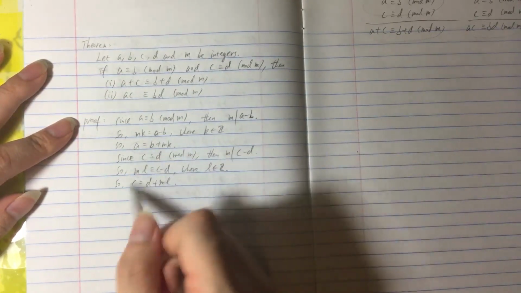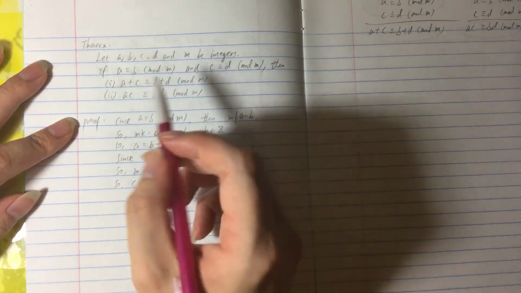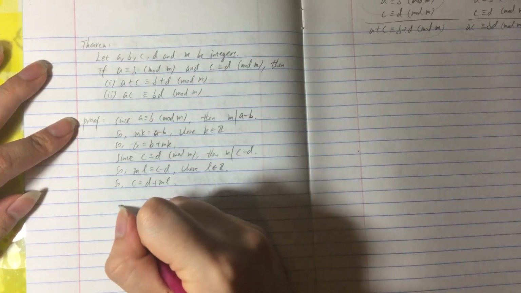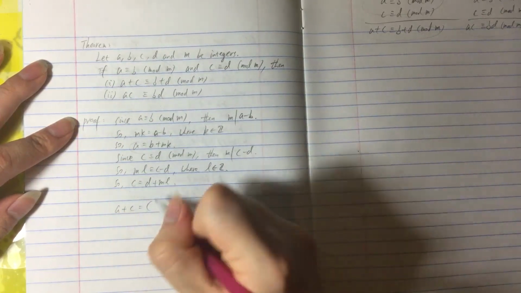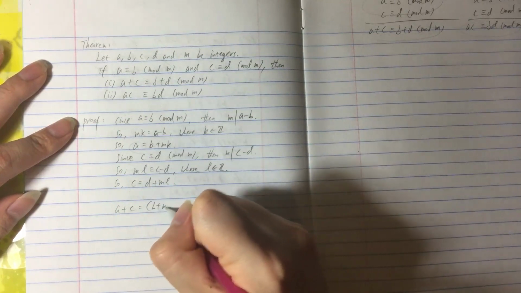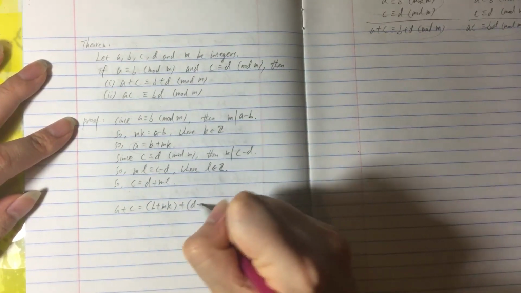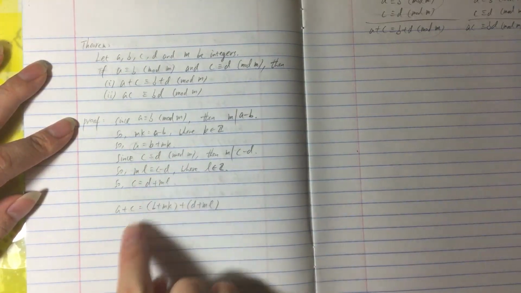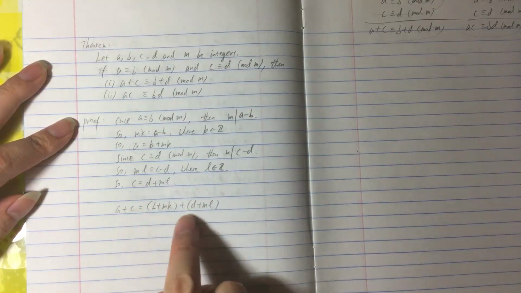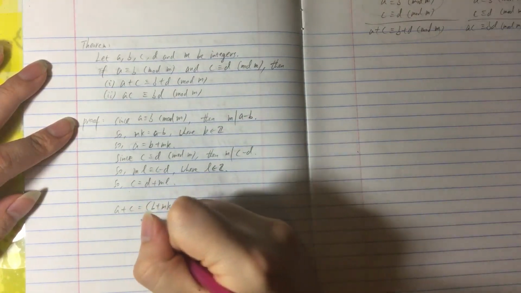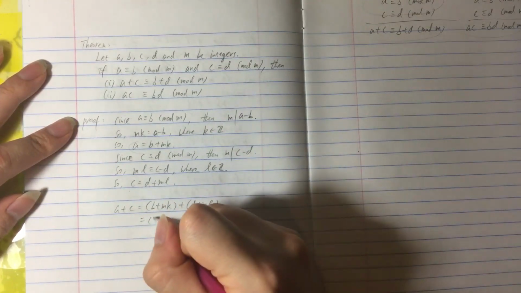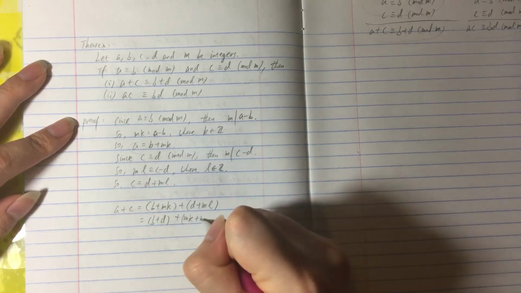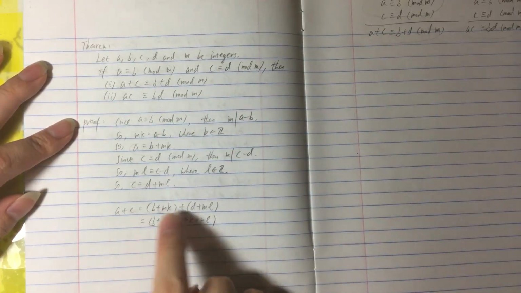Now we have A, we have C. Let's prove the first statement first. The first statement has A plus C. A plus C equals B plus MK plus D plus ML. That's A, that's C. If I simplify, I can write it as B plus D plus MK plus ML. I can put B and D together, and MK and ML together.